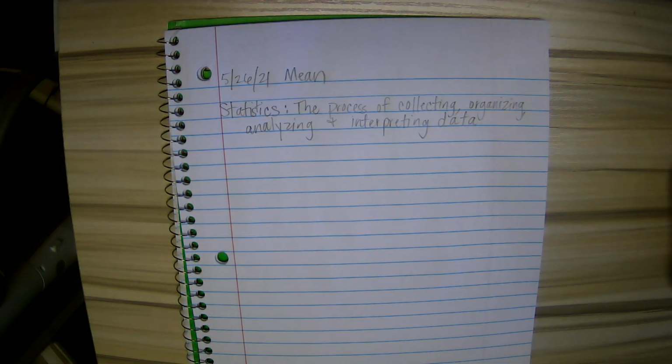Now, when we find the mode, the median, or the range, these all help us to analyze data. They're all measurements of statistics.